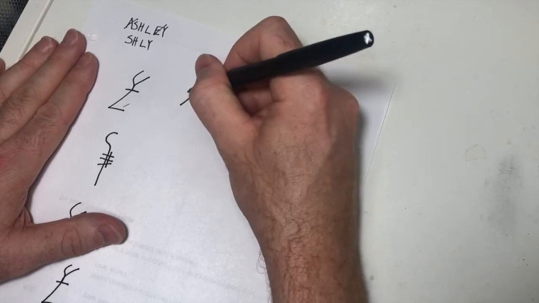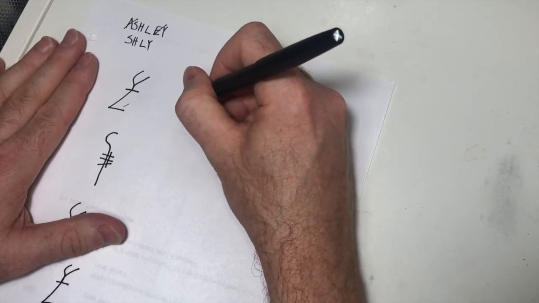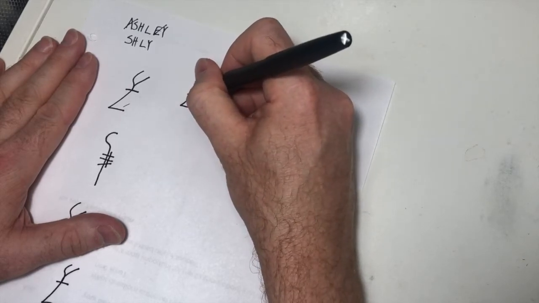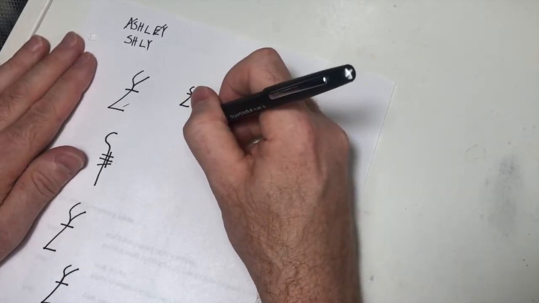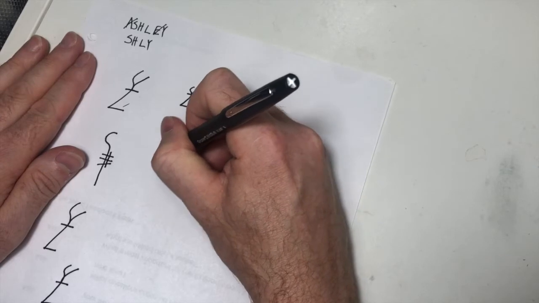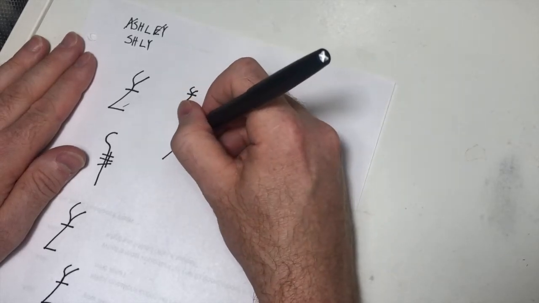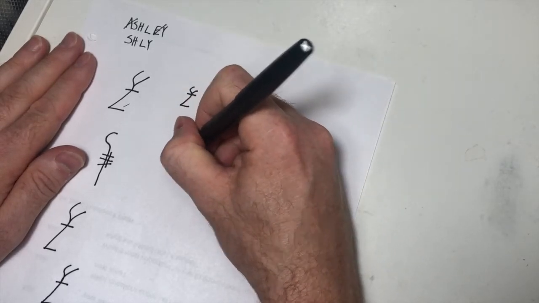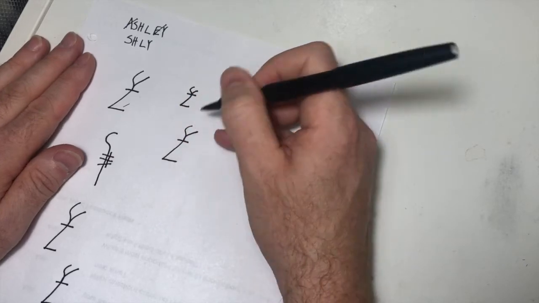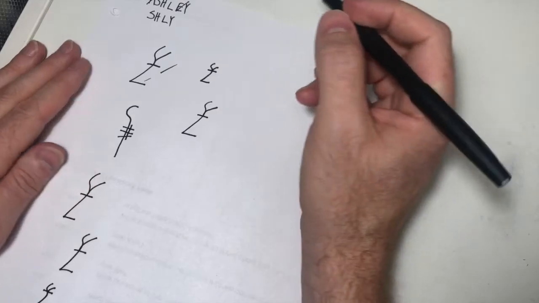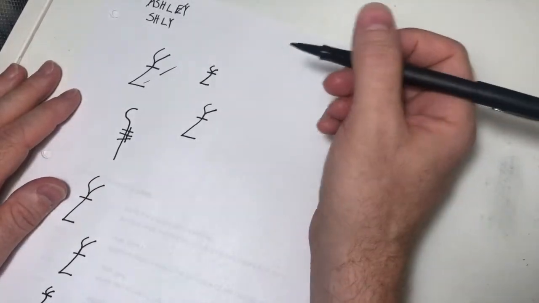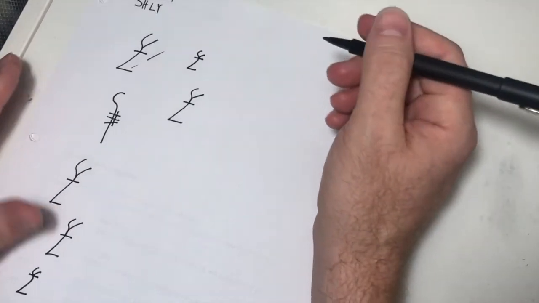S, H, L, Y. All right. So I really like this one, the first iteration. That rarely happens, but hey, I'll go with it.